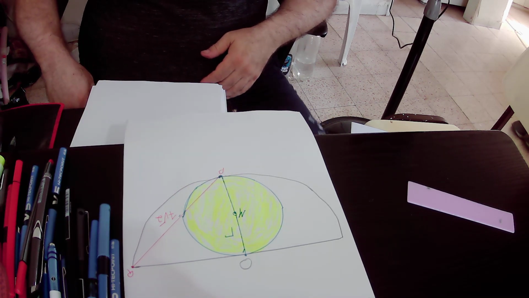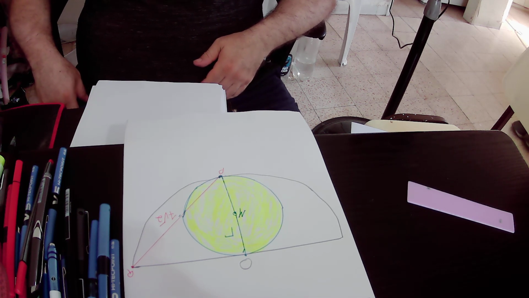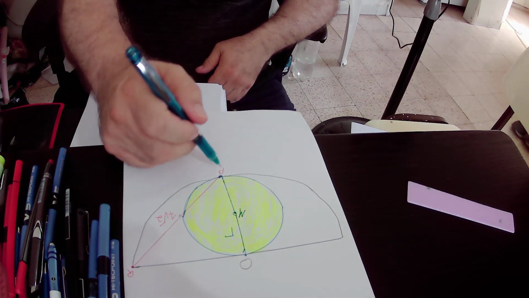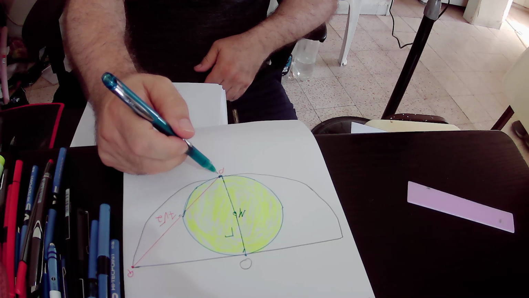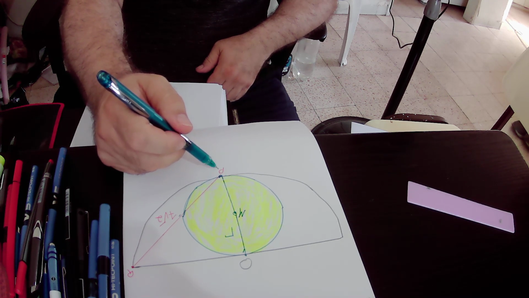Again, if two circles touch each other, in our case internally, then their point of contact, point P, lies on the straight line joining their centers.